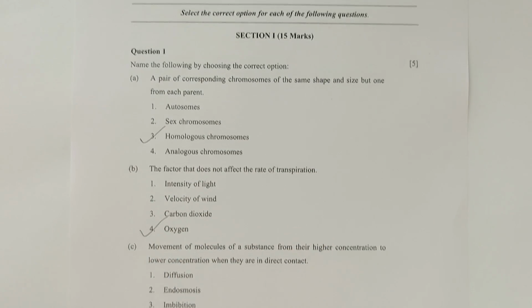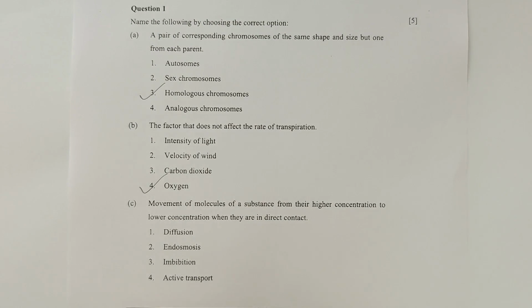Moving on to subpart C, we have movement of molecules of a substance from their higher concentration to lower concentration when they are in direct contact. Guys, this will be diffusion. Over here also, this is the simple definition of diffusion. So, if you have studied the definition of diffusion, you can easily answer this question.